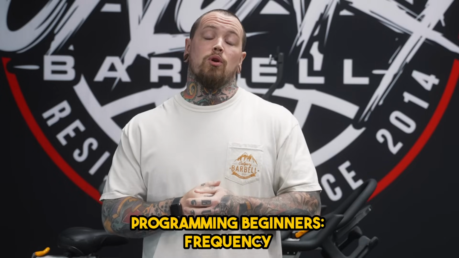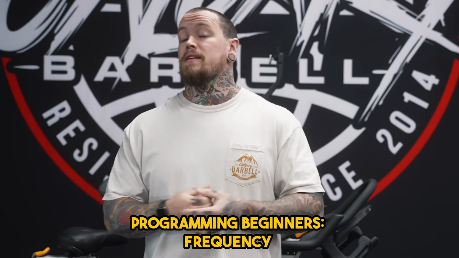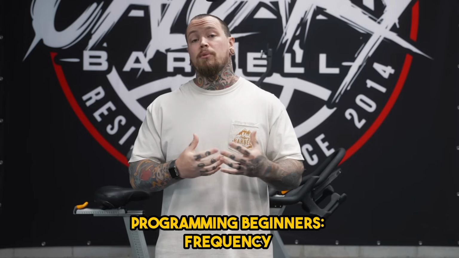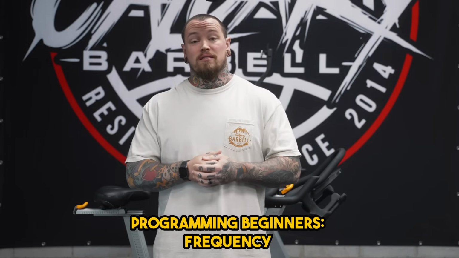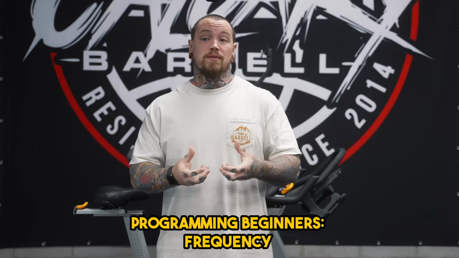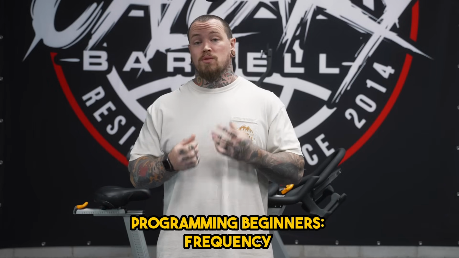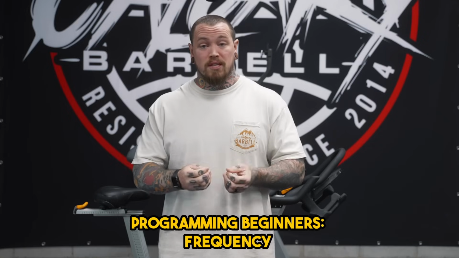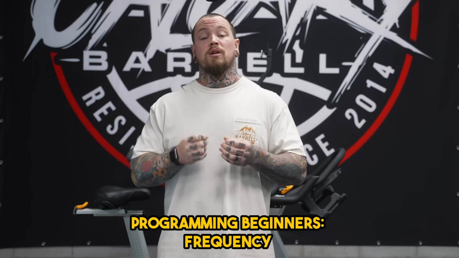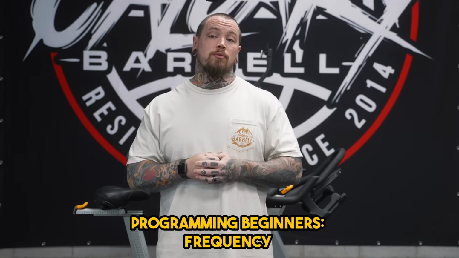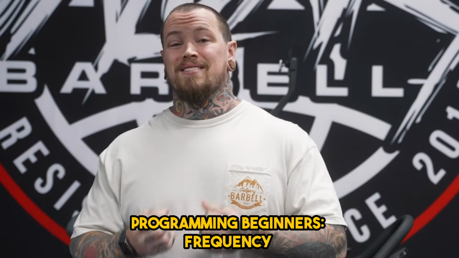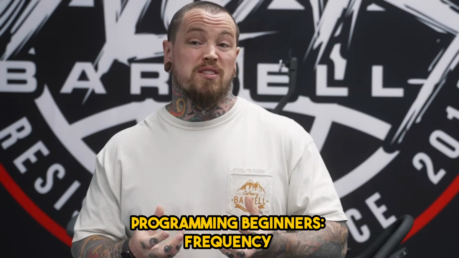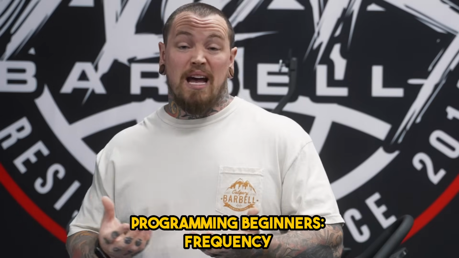The first element of programming that I'm going to talk about for each of these categories is frequency. When we're talking about frequency for a beginner, we generally want to bump it up a little bit, and we can afford to do most things more than once a week, because one of the things a beginner needs is repetition. They need practice. They need to develop the skill of executing these movements. For the squat, it's generally a pretty intuitive movement, but I still think most beginners could afford to squat twice a week just because they'll adapt pretty quickly.